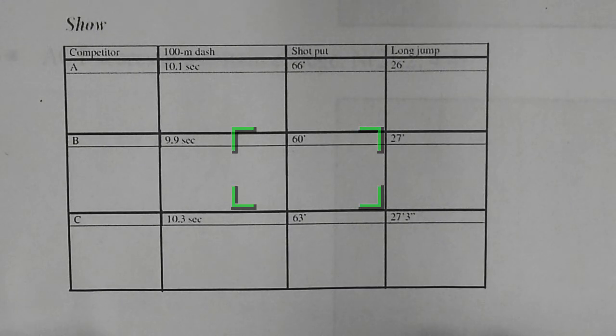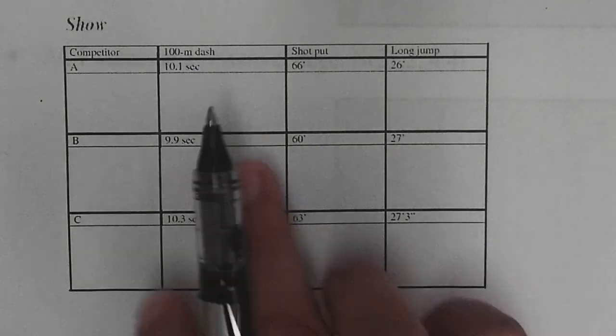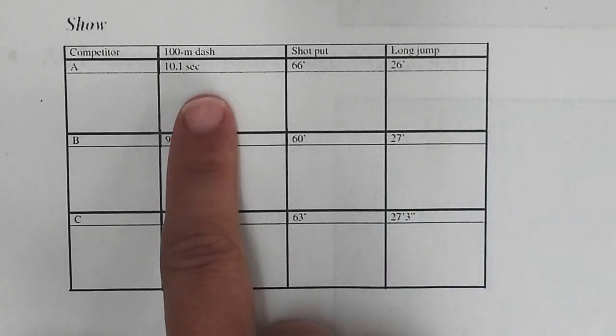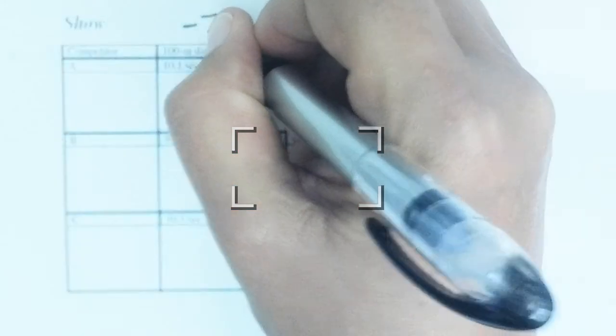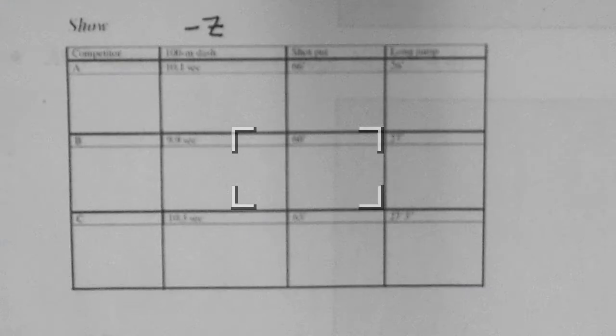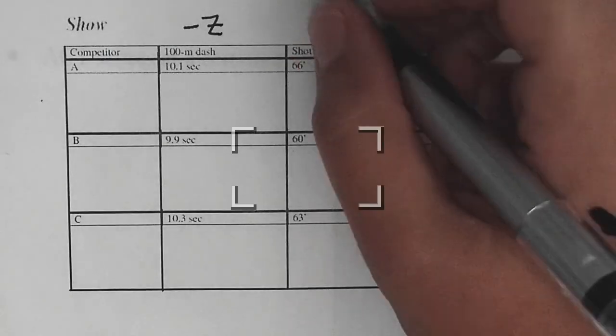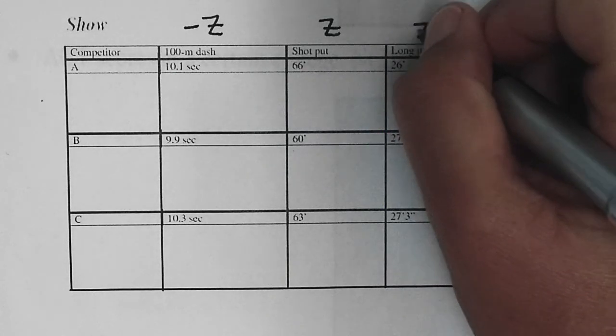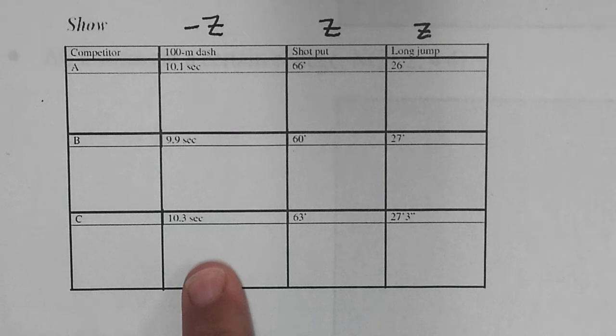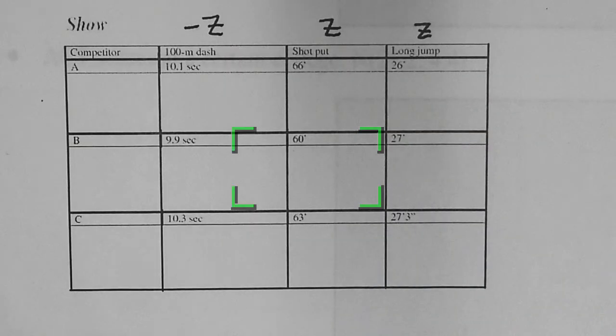Now, we're looking at competitors A, B, and C, and we have these different events. So this, being big, is bad, so we want the opposite of the z-score here, because that would be how much better it is. Shot put, positive is good, and long jump, positive is good. So we're going to calculate the opposite of the z-score here, the z-scores for here and here. Okay, so we've got competitor A.